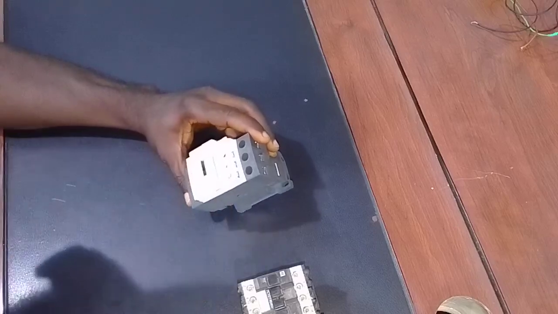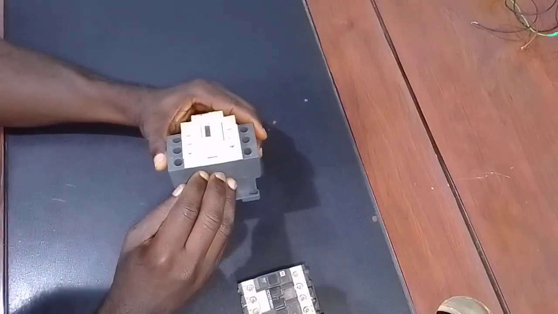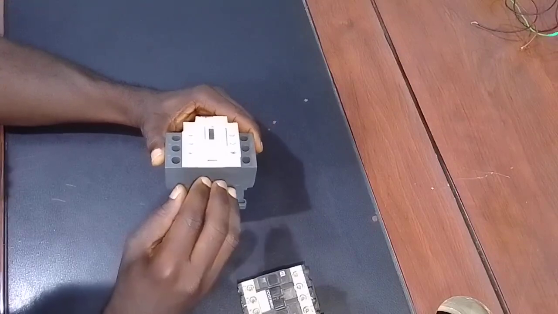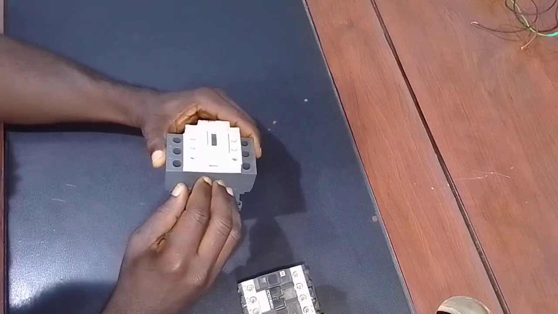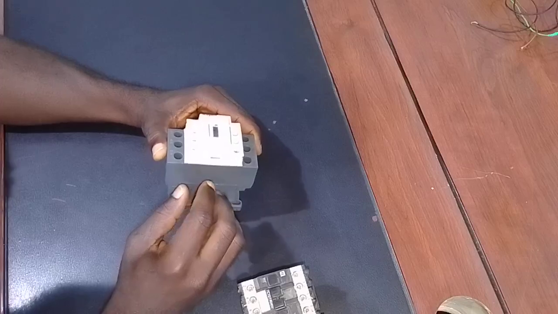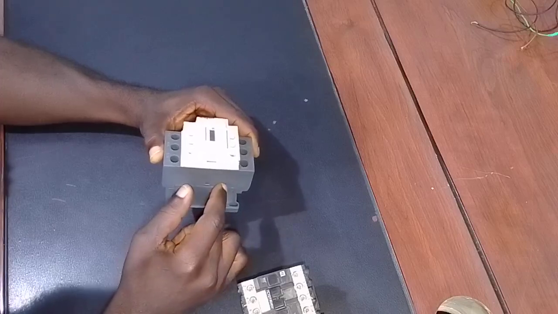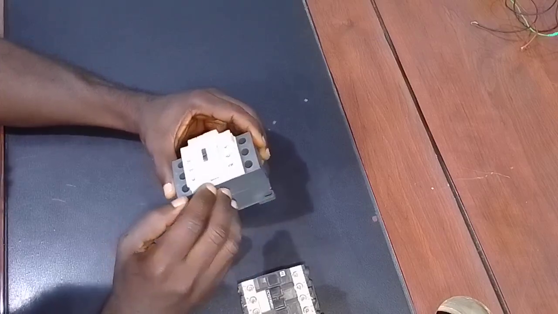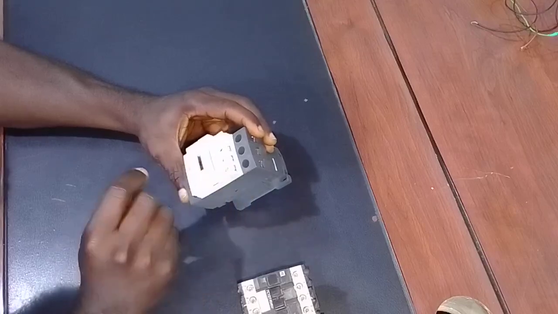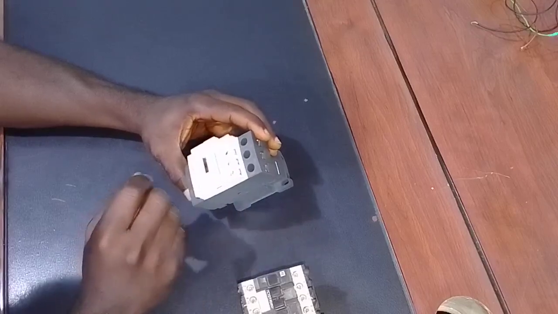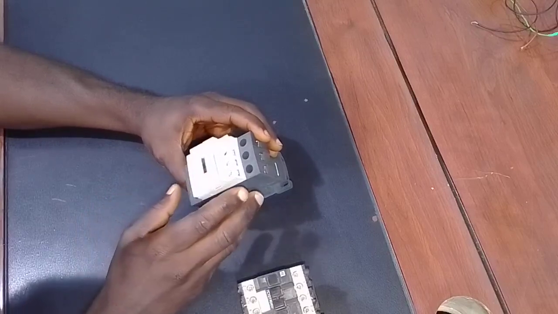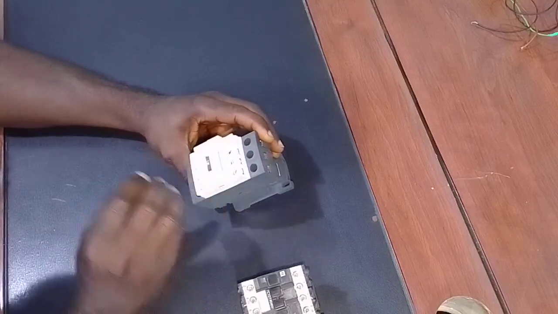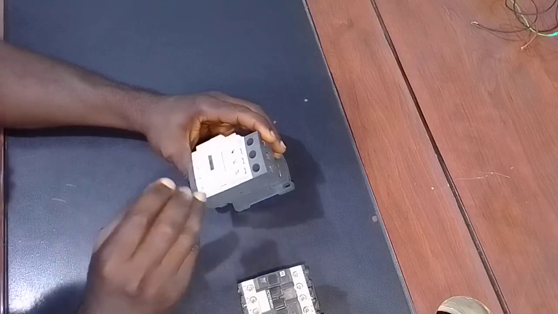Now, what happens is that embedded in the contactor is a coil, and we also have an electromagnet inside, and an armature. I'm going to take my time to explain the internal structure of a contactor, but for the principle of operation, just a summary of it before we dive into the internal part of the contactor.